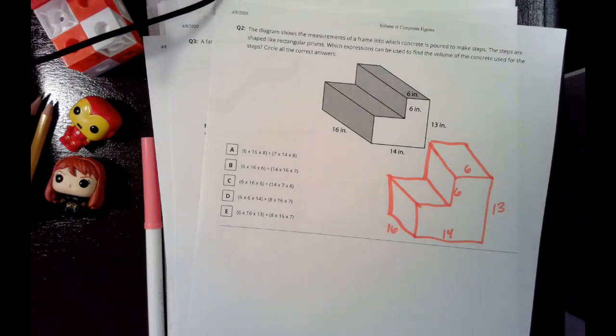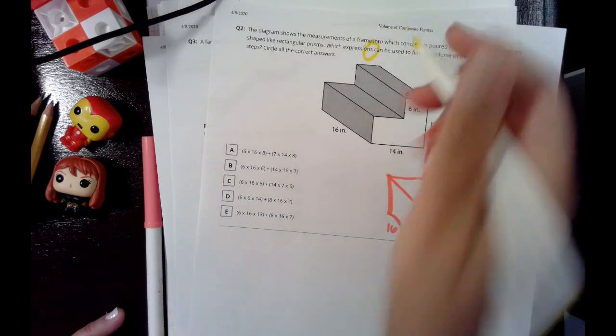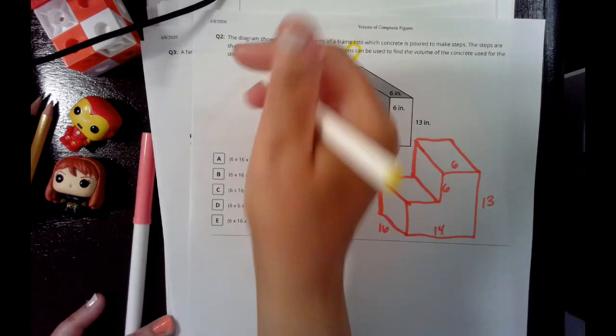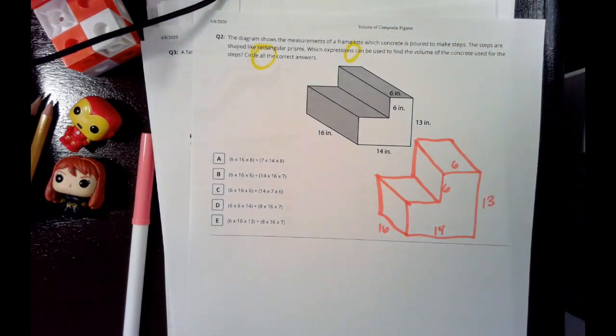Okay, number two. The diagram shows the measurements of a frame into which concrete is poured to make steps. The steps are shaped like rectangular prisms. Which expressions can be used to find the volume of the concrete for the steps? Now, I see which expressions can be used, and then it says circle all the correct answers. So you guys, I'm going to tell you there are going to be two, okay? One is going to be for when you take the prisms and divide them like this.